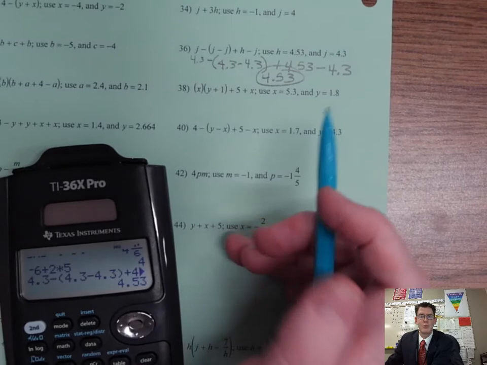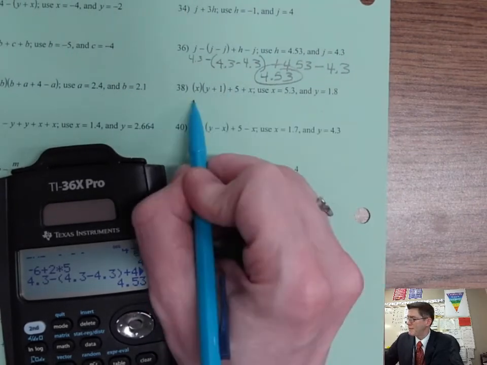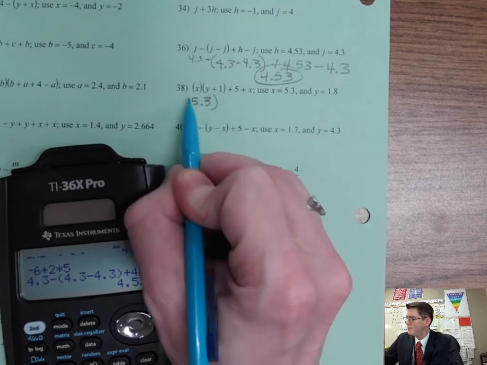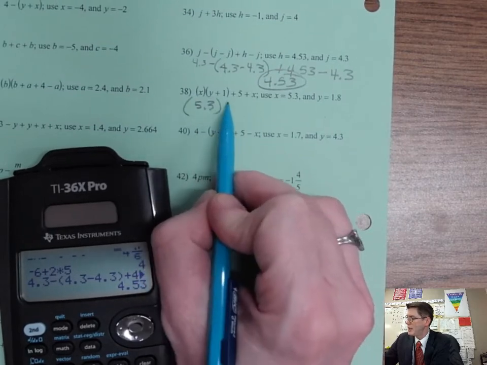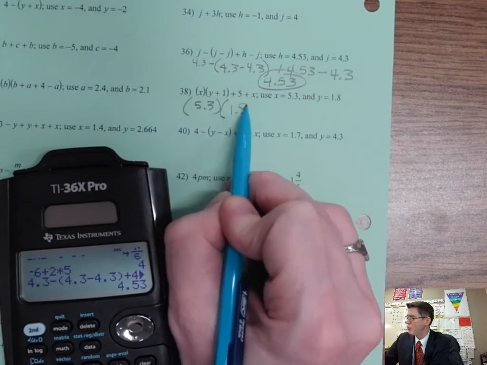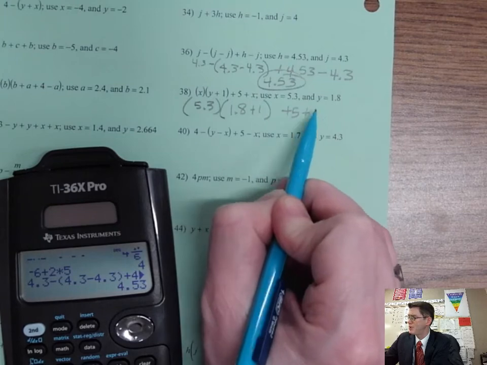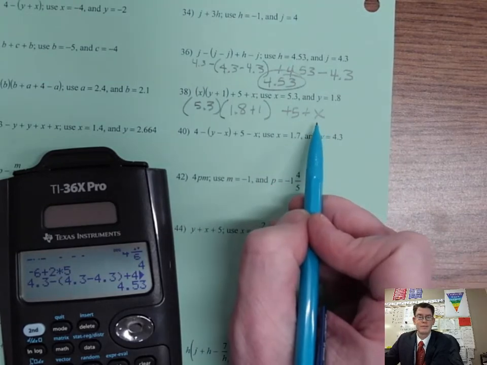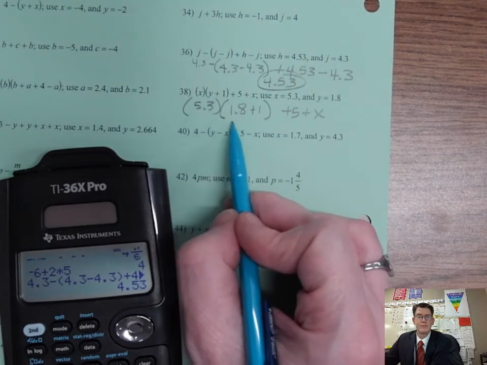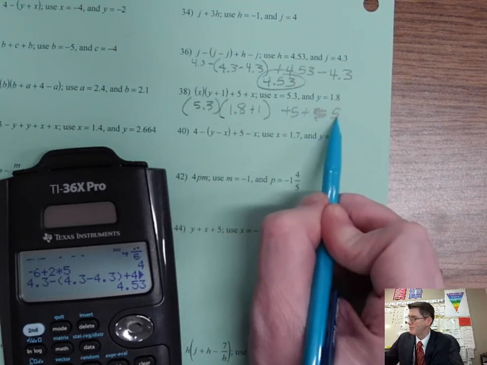If you have one like this, you've got the x number, so that's a 5.3 in parentheses, and then y plus 1, so that's 1.8 plus 1, and then plus 5 plus 5.3.